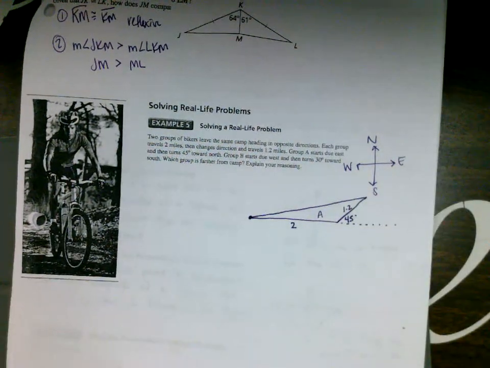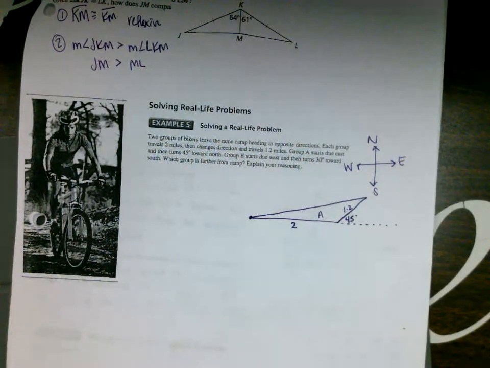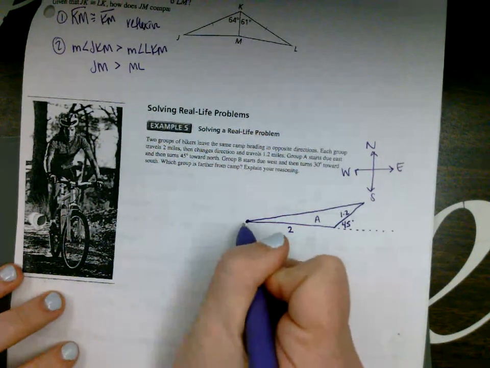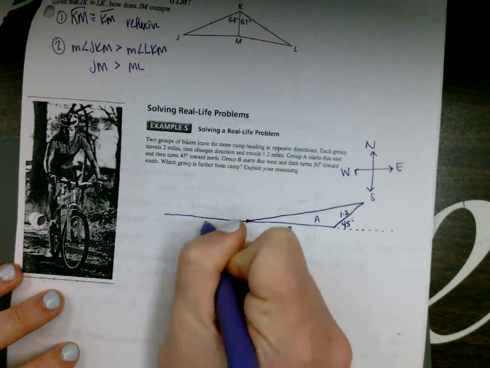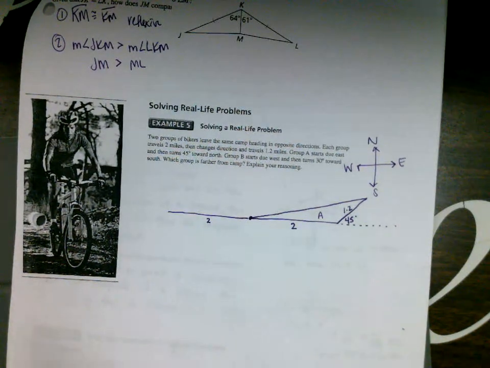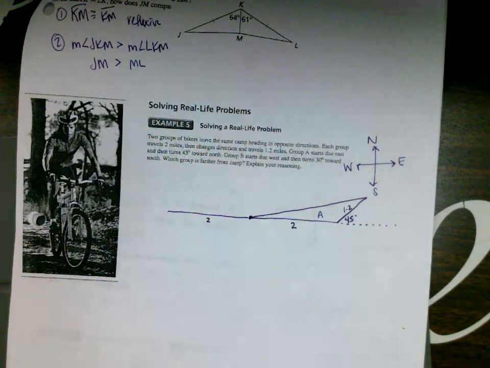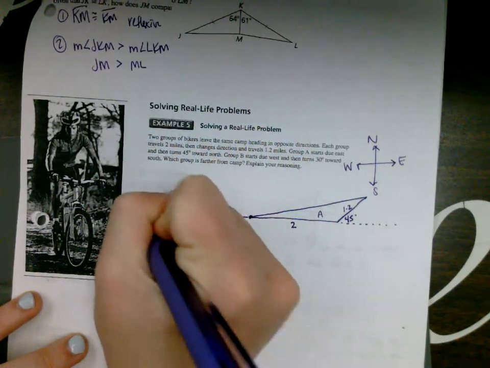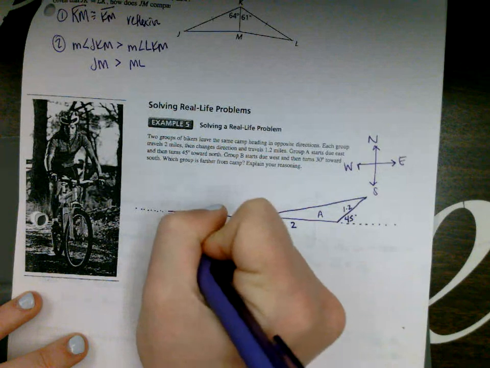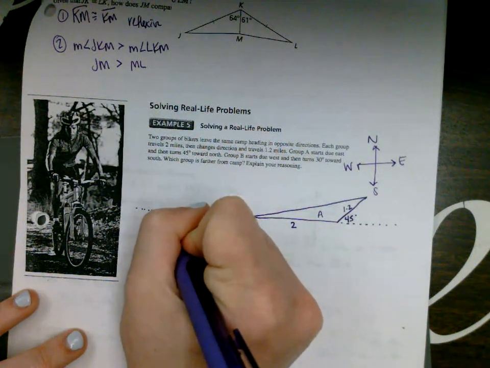So then I want to figure out what group B is doing. So group B takes off due west 2 miles, and they turn 30 degrees towards the south. Okay, again, I'm going to pretend as if this is still going to go straight, and then I turn 30 degrees south.